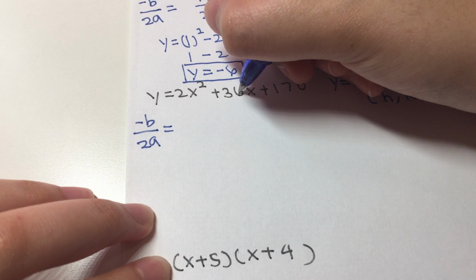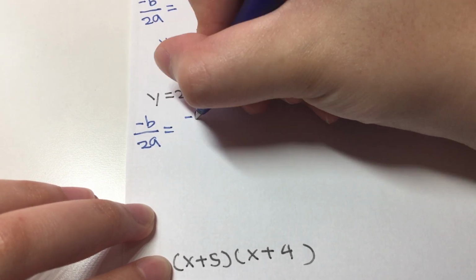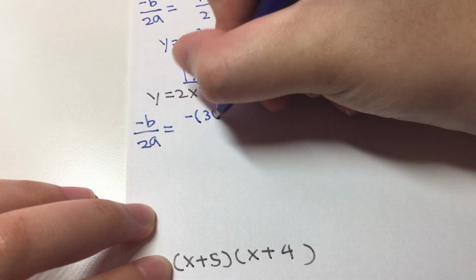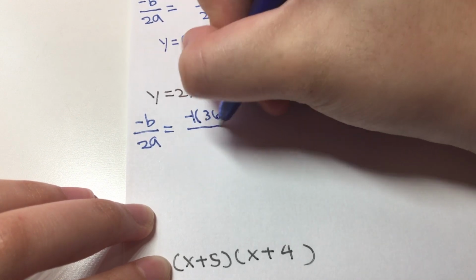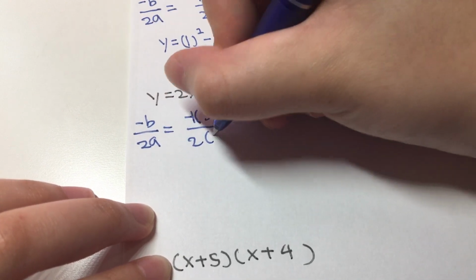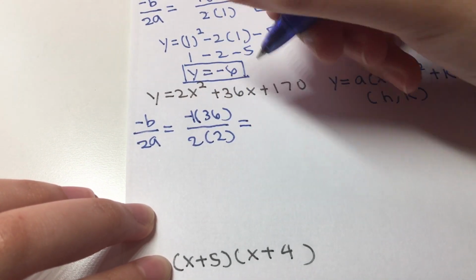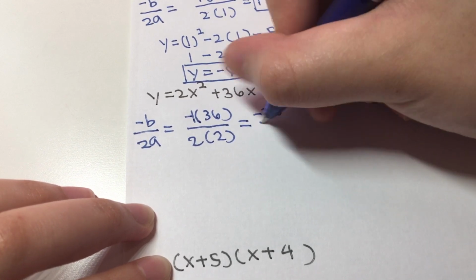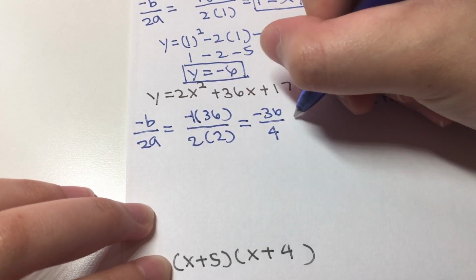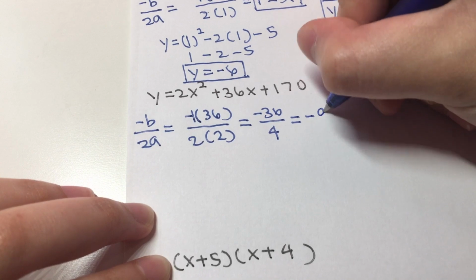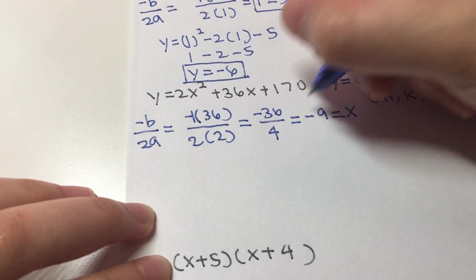So 36 is our b, and then 2a, 2. So it's negative 36 divided by 4, which is negative 9, is our x.